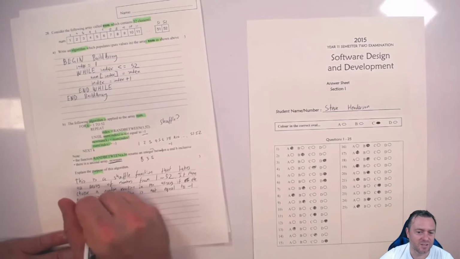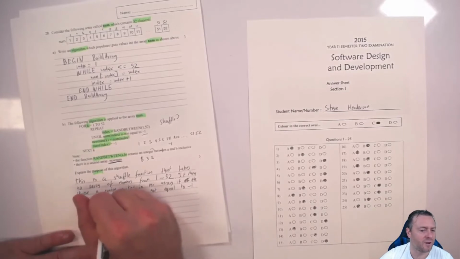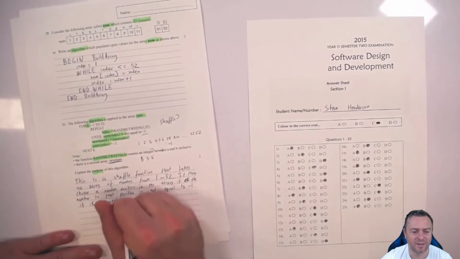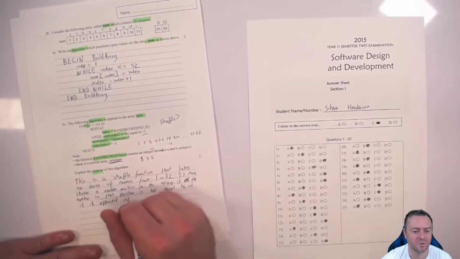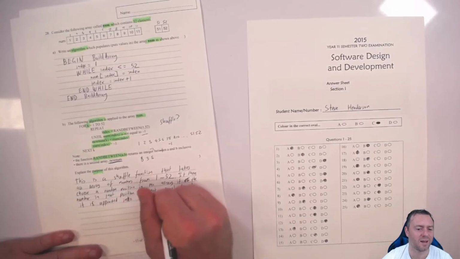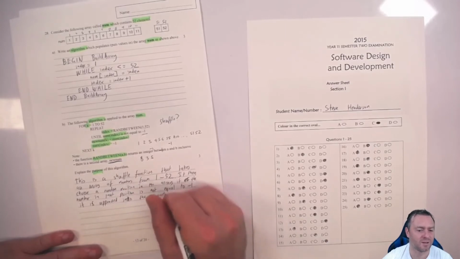The other advice: there are 3 marks on offer here, so I would try and fill in all the lines. Any of these writing sections, make sure that you use all the space. Don't just write it's a shuffle function. That's good, but now you need to actually justify how it is a shuffle function.